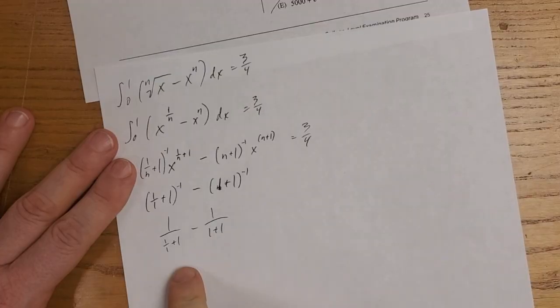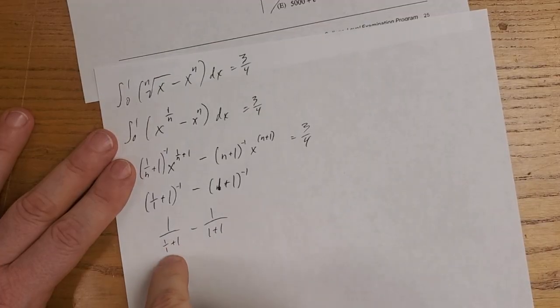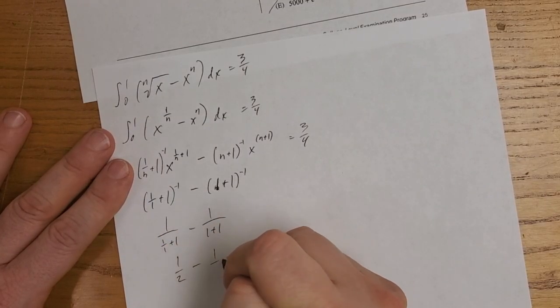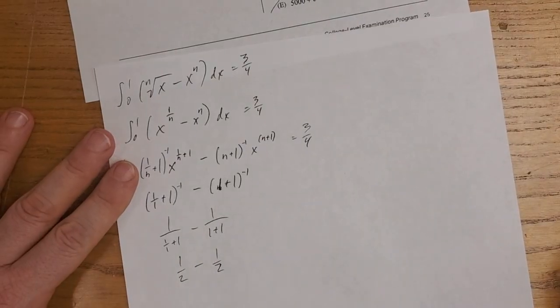And we can see that 1 over 1 is just 1. 1 plus 1 is just 2. So we have 1/2 minus 1/2.